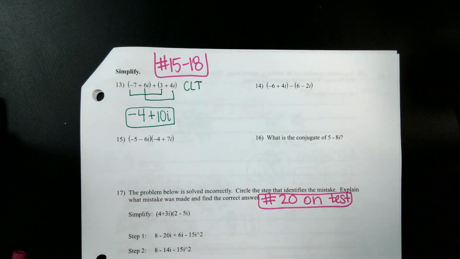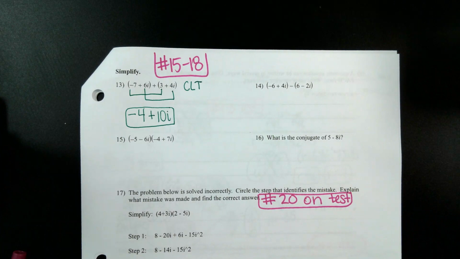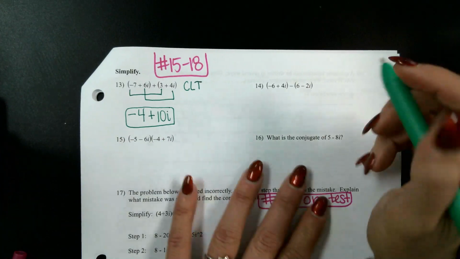I always do a change. Oh my gosh, I just got it.